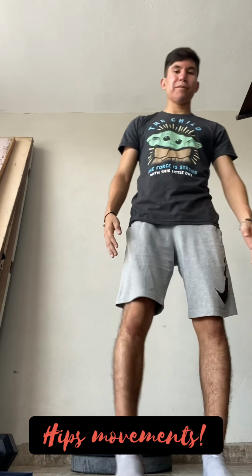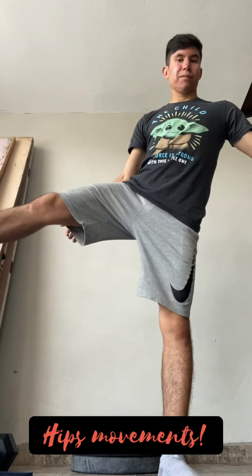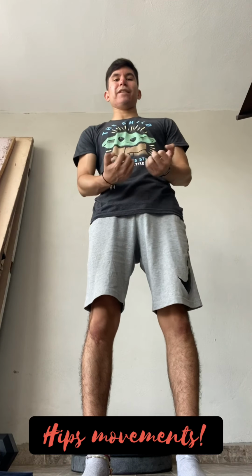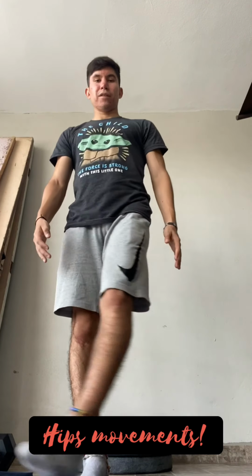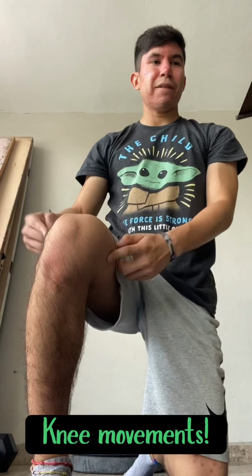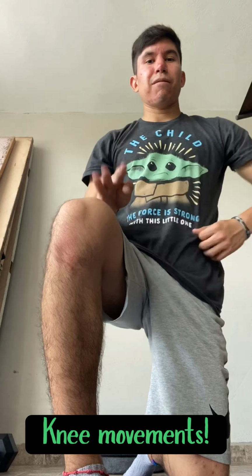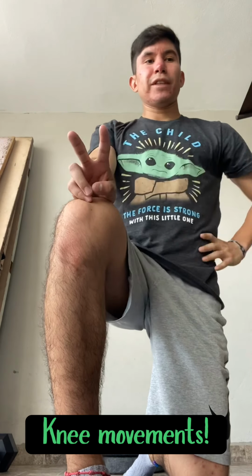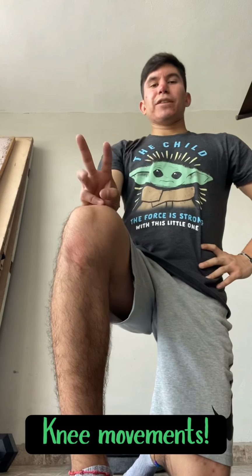This is abduction. Adduction is the leg toward the midline.